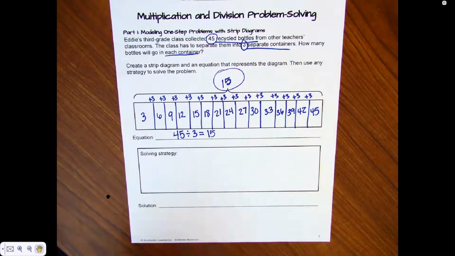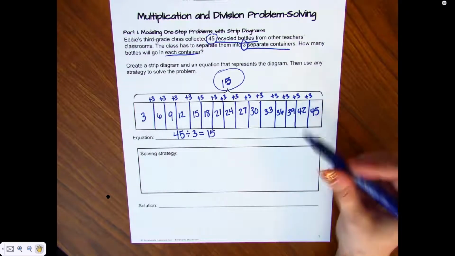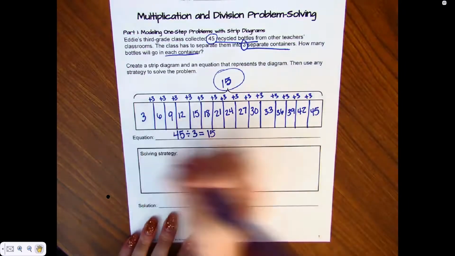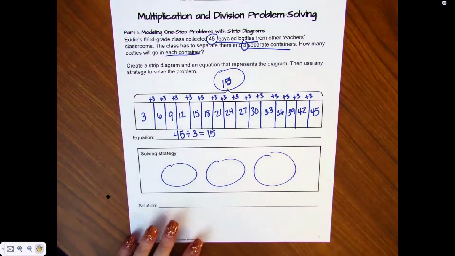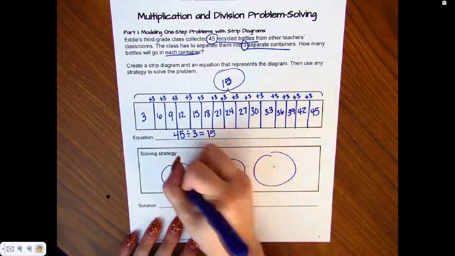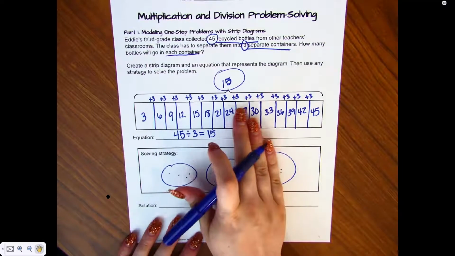All right, so then when it says solving strategy, this would be if you are like, you know what, I'm not sure about this. I think I need to do it in a different way. I could also draw my groups and count out 45 dots if I feel like I'm unsure that this is correct.